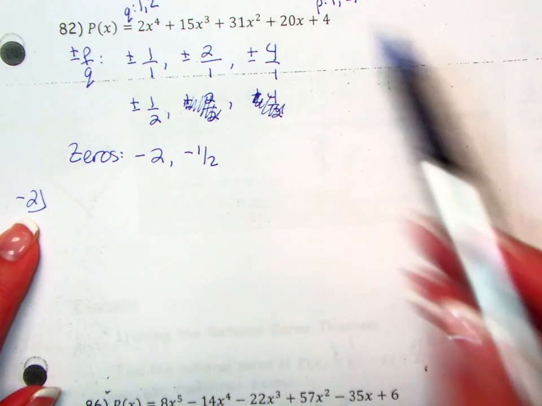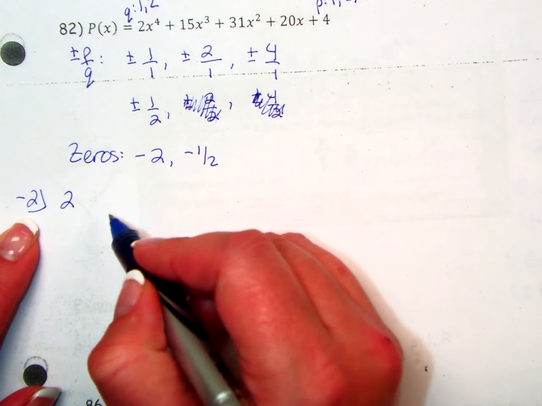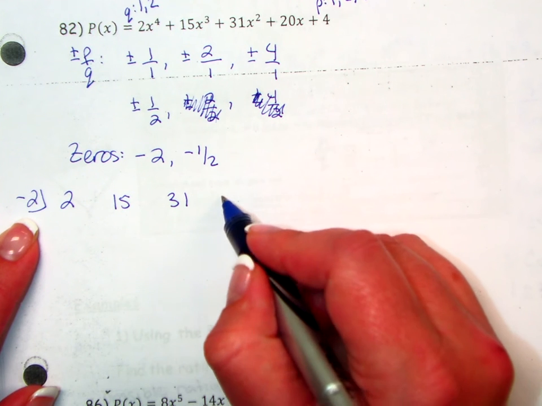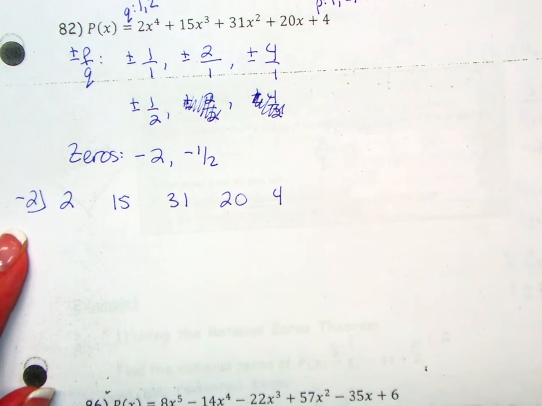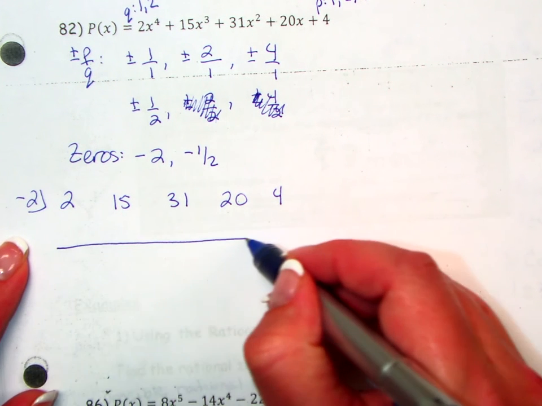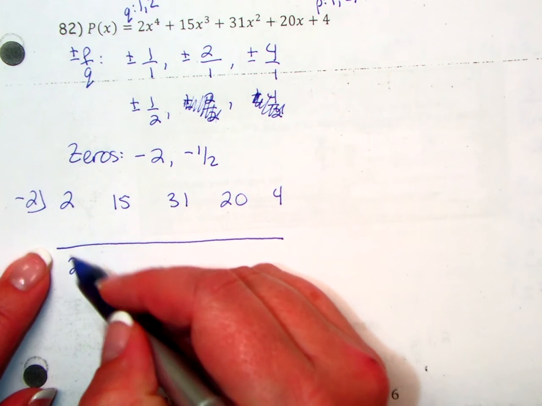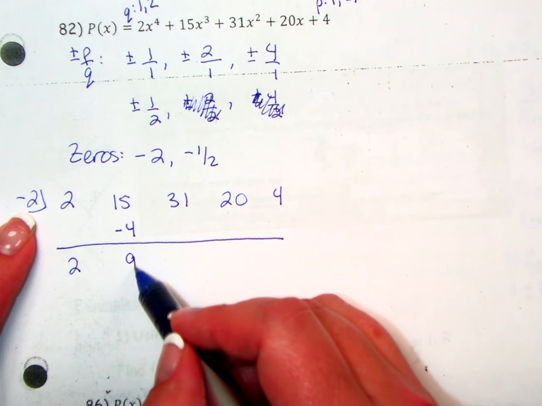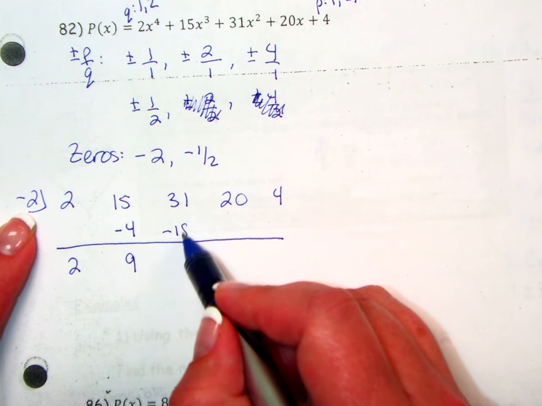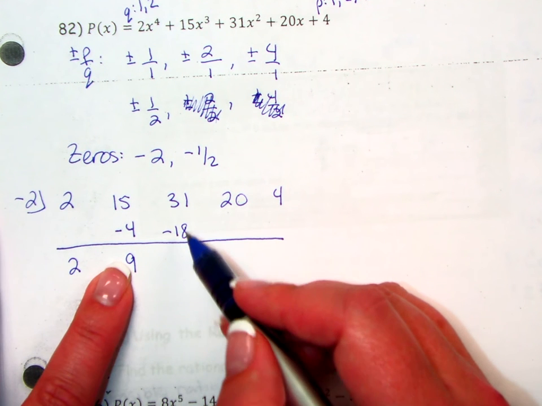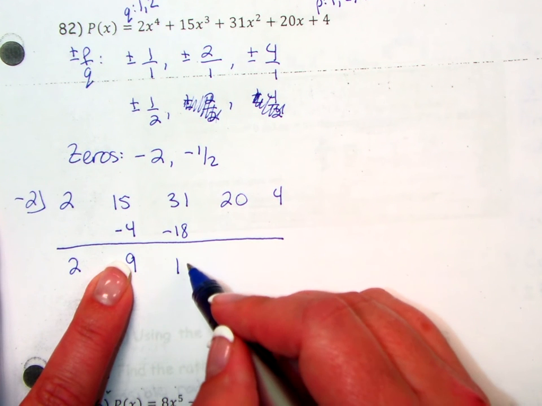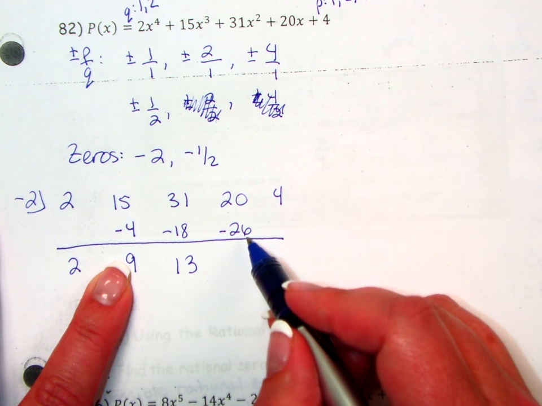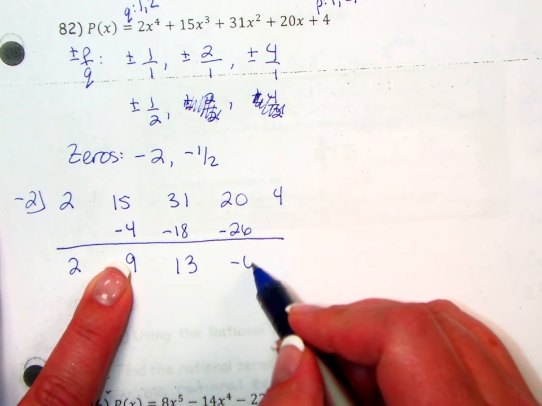4, 3, 2, 1, 0, 2, 15, 31, 24. All right, add down, multiply, in the next adjacent spot, add down, multiply, put in the next adjacent spot, add down, multiply, put in the next adjacent spot, add down.